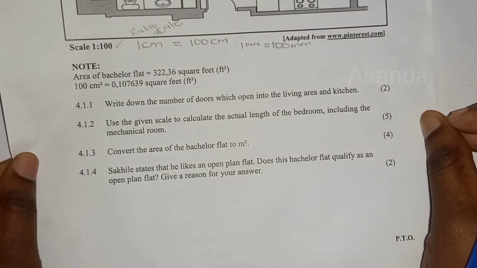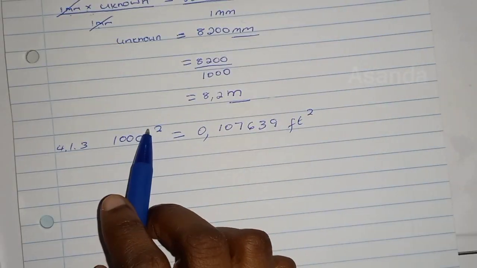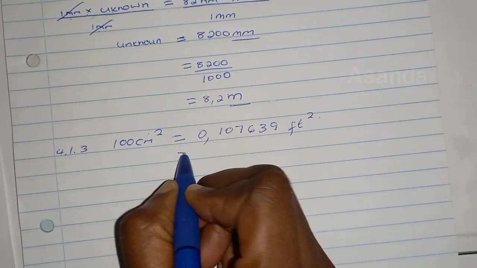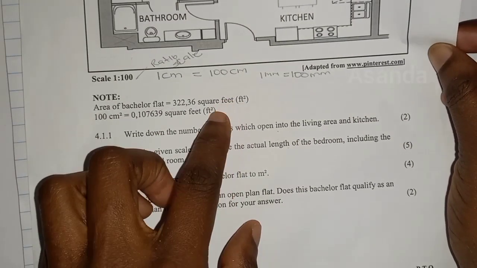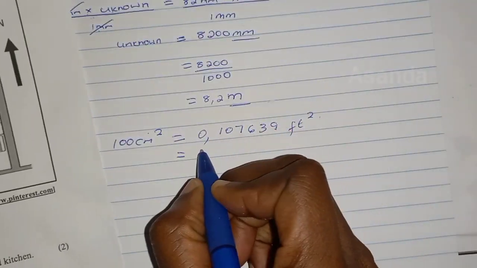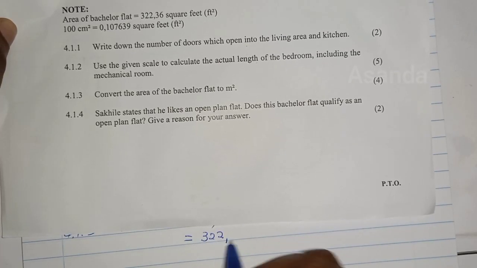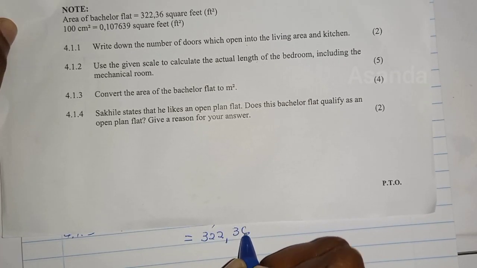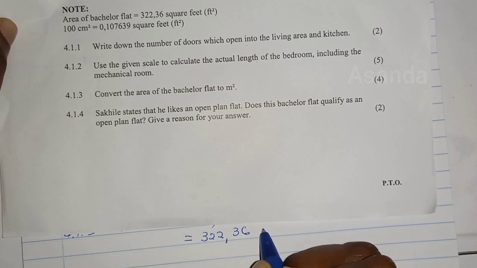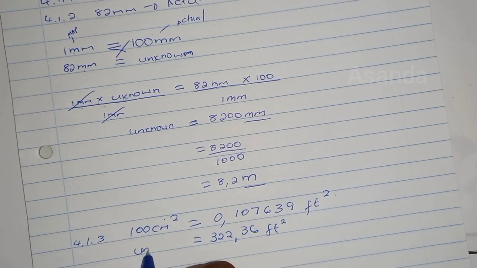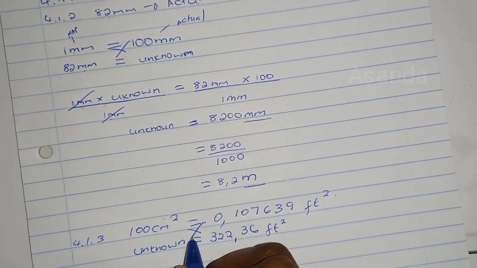We have centimeters squared this side, square feet this side, and the equal sign in the middle. Then they said we must convert this, which is in feet. Let's write it where it's supposed to be: 322,36 square feet. We don't know how many centimeters squared it is, but we're going to find out.